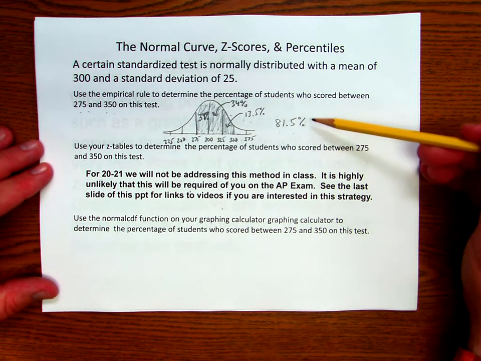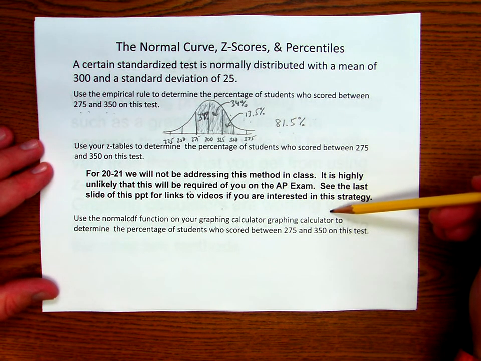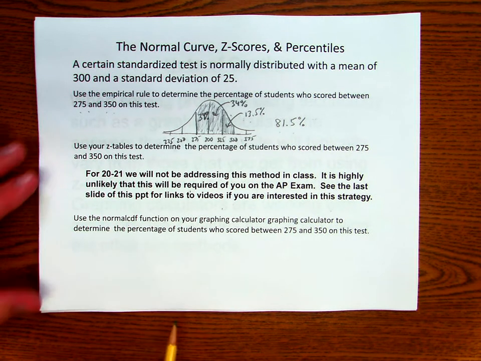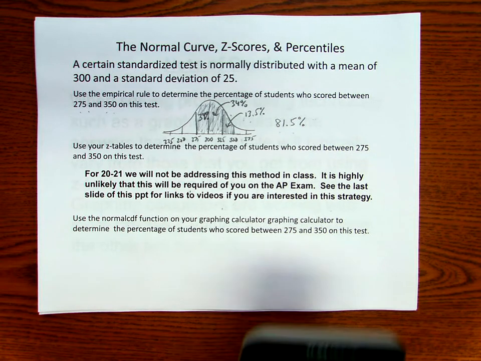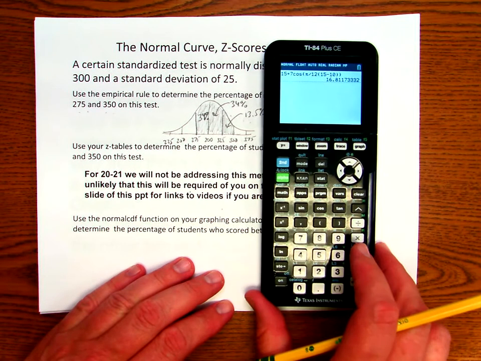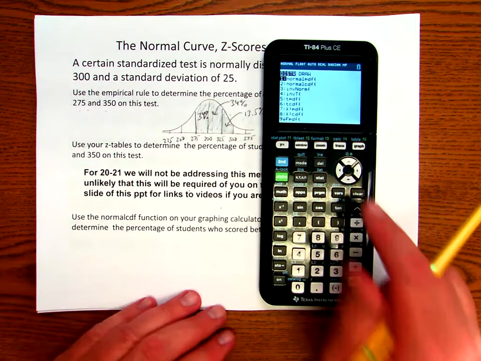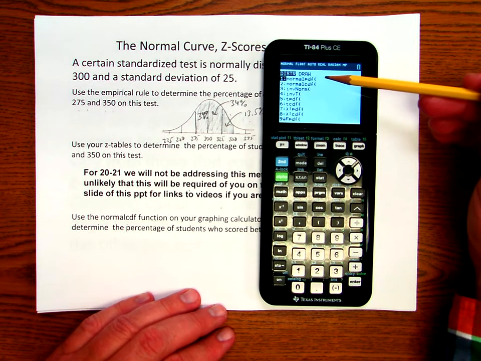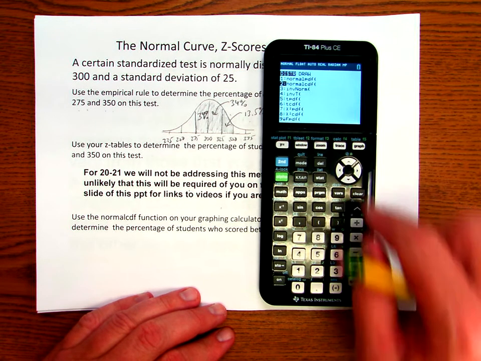We're either going to be using the empirical rule, which is right here, or we're going to be using one of the advanced features of our calculator, the normal CDF function. All right, in the distributions menu, which is the second function above vars, there's a normal PDF and normal CDF. Normal PDF is used for graphing purposes that we will not be addressing in this particular class. We're never going to use normal PDF. The only one we're going to use is a normal CDF.